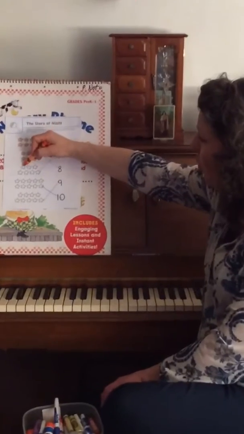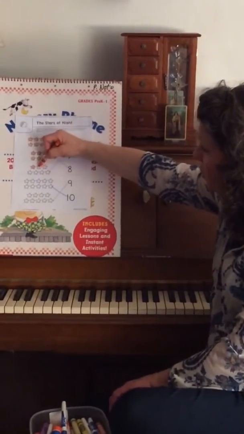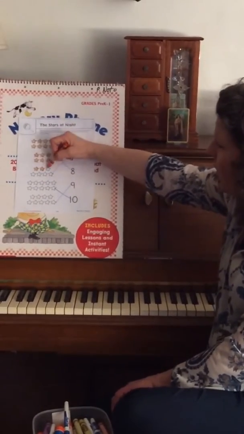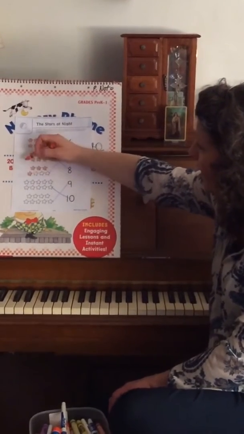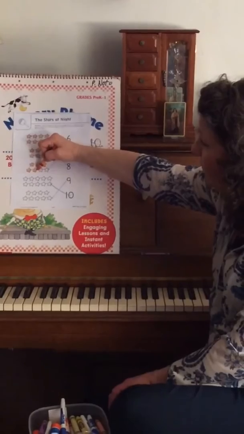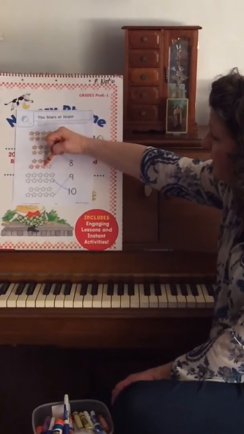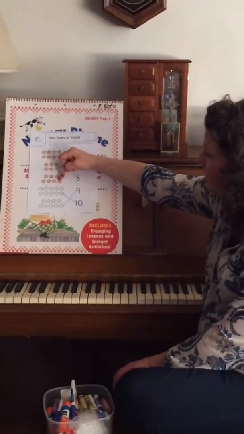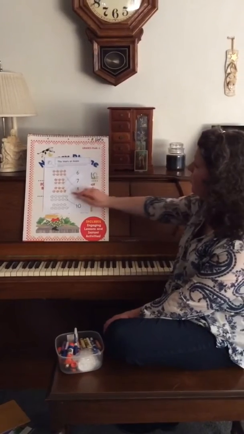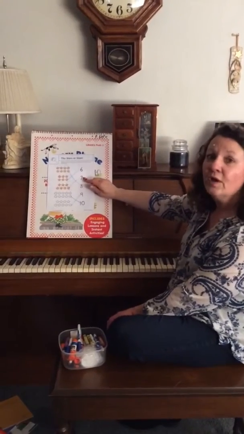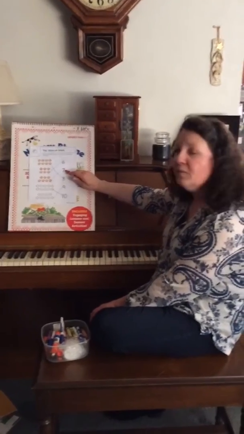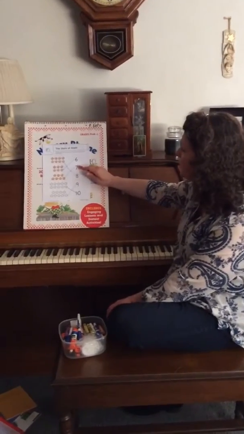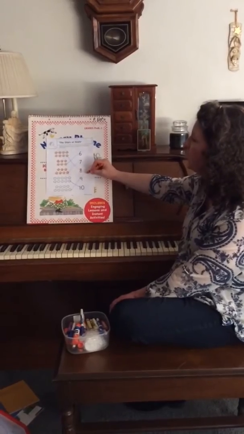Ready? 1, 2, 3, 4, 5, 6, 7. This set has 7 stars, and here's our number 7. Good. 7. Hey, that begins with the letter S also. 7 and 6 both begin with the letter S.